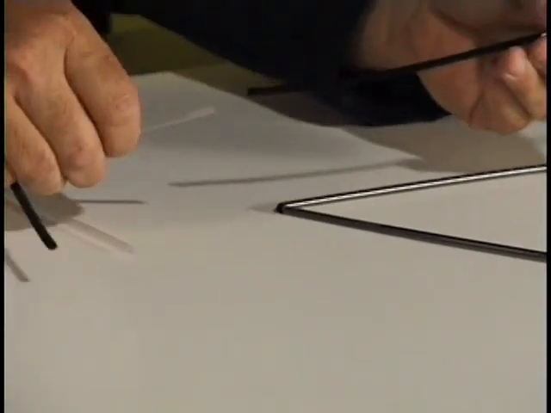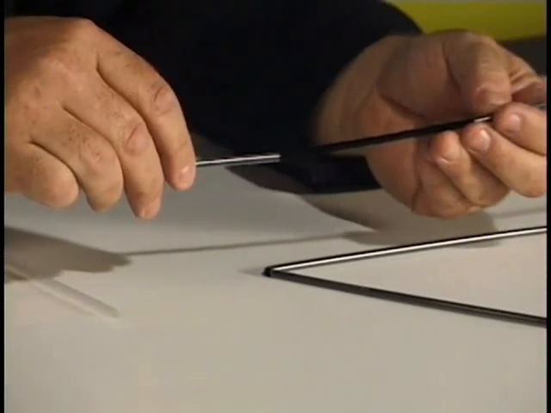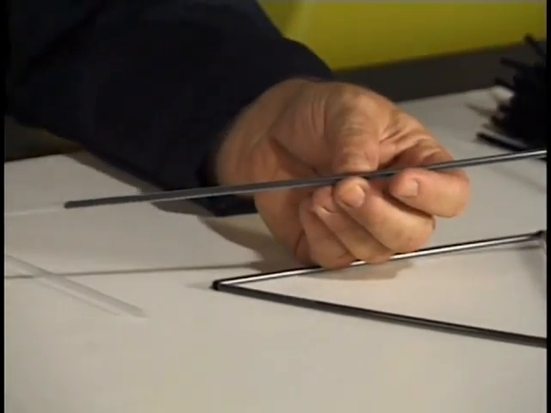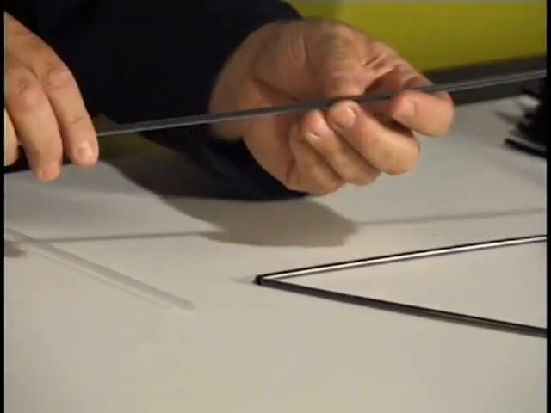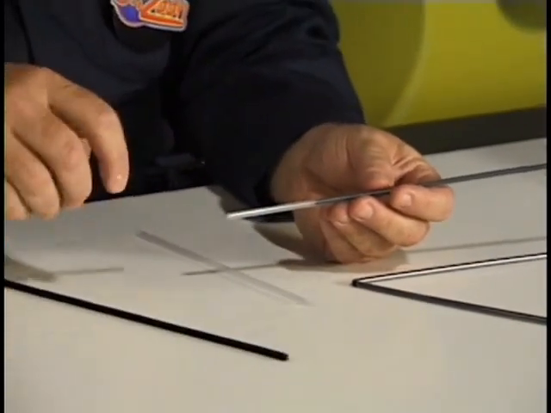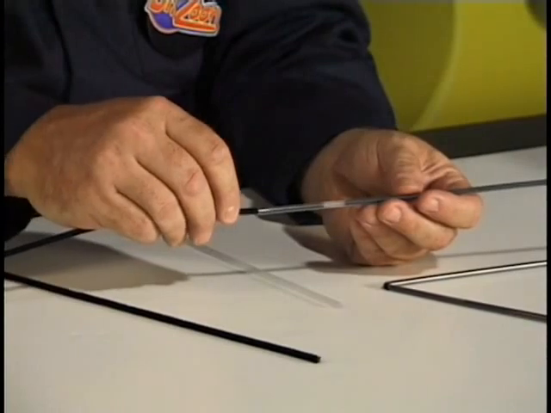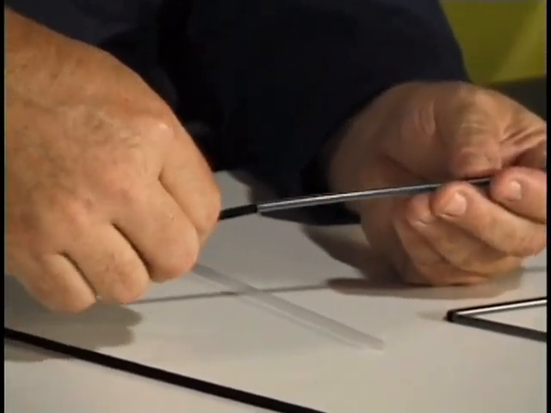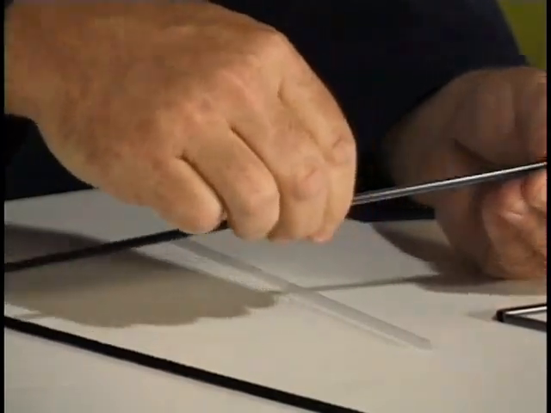On the other end of the pipe cleaner, we put a straw onto it. We take a second pipe cleaner and insert it into the end of one of the straws until it's about halfway down that pipe cleaner.